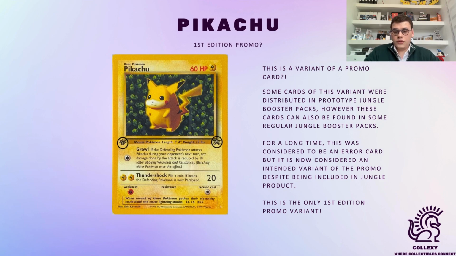This is the only first edition promo variant, but it does not really form part of the jungle set because it's not part of the 64 cards. Therefore, this is more a variant of the Wizards Black Star promo card, which is the first promo card, than a variant of an existing master in the jungle set. Nevertheless, very interesting card, and it's also very interesting because it's the only first edition promo card that exists.